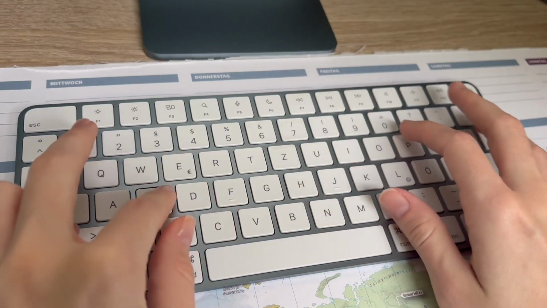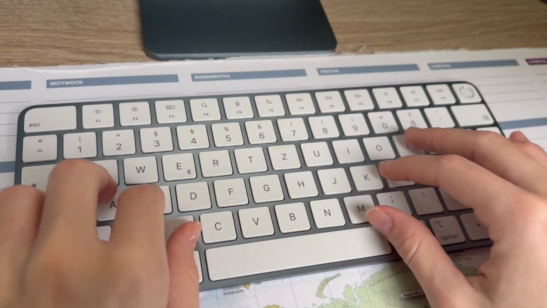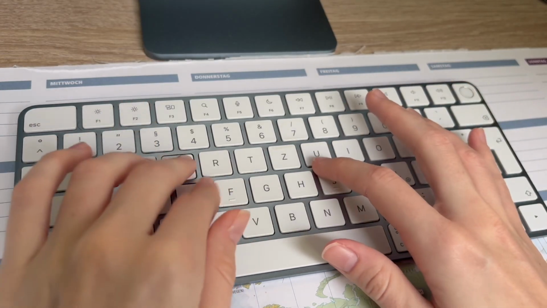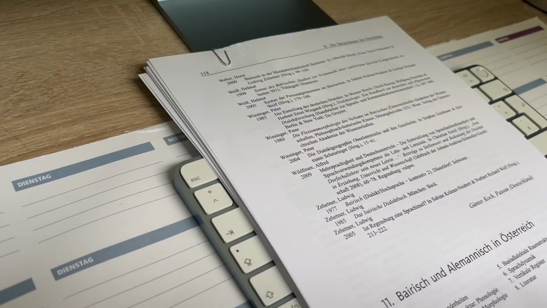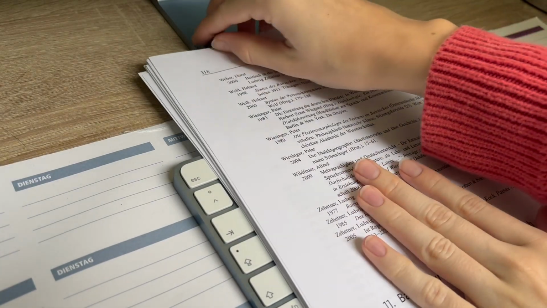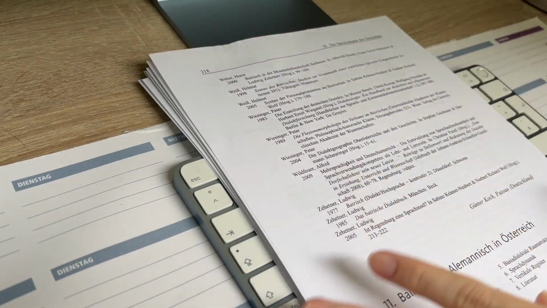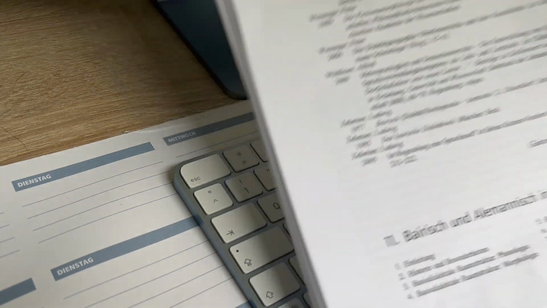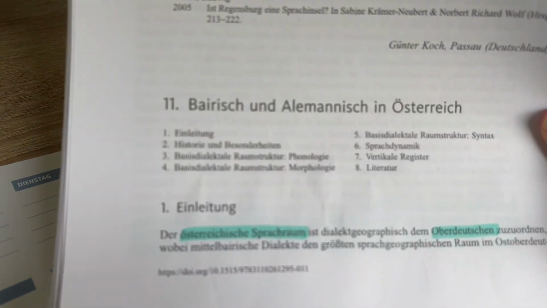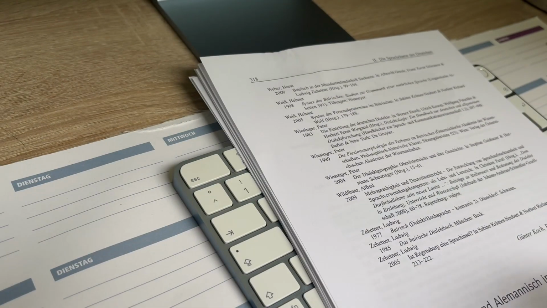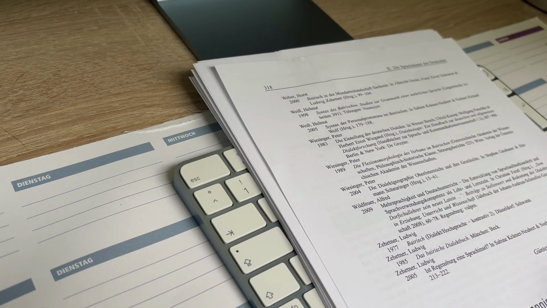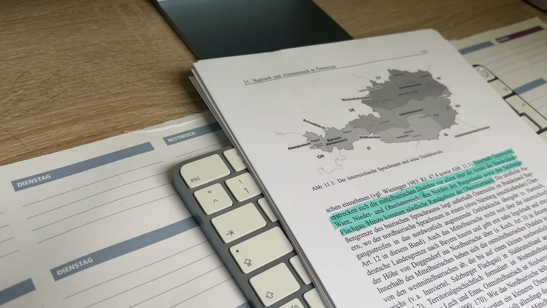Essentially, what I was doing here is writing a summary. For my German exam, I have a couple of articles to get through, and those I've already read. I've already written my summary. That's one of the articles, by the way. And what I haven't done yet is read 2 books and write a summary of the relevant chapters in them.